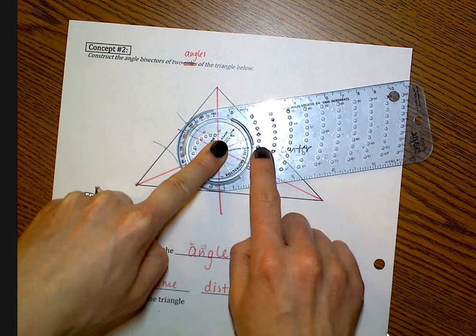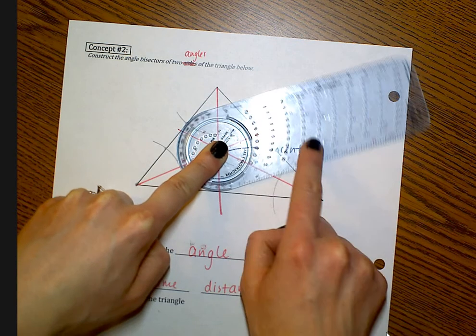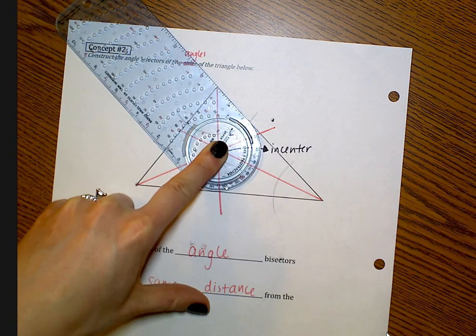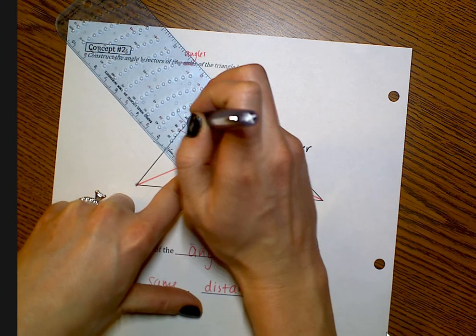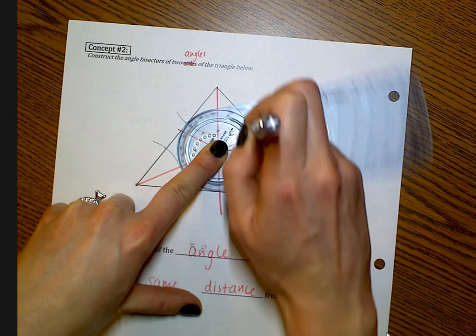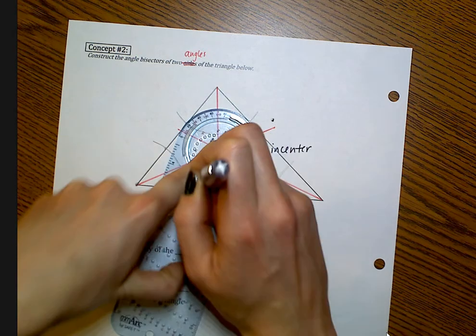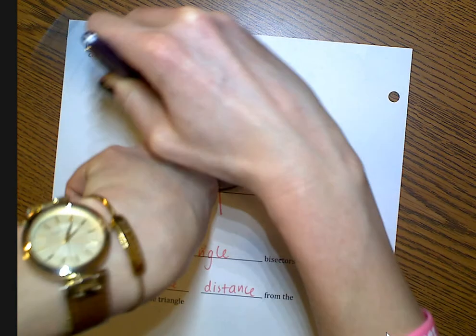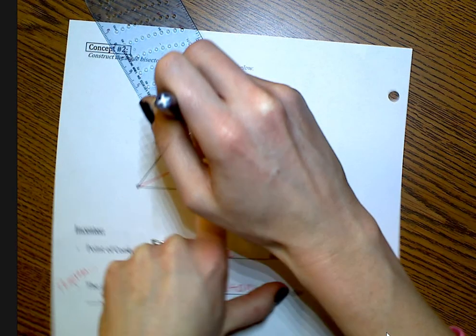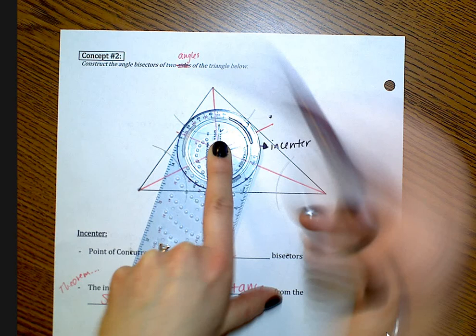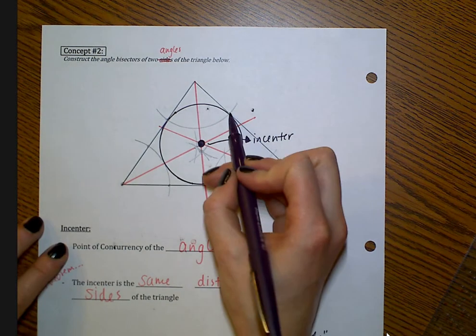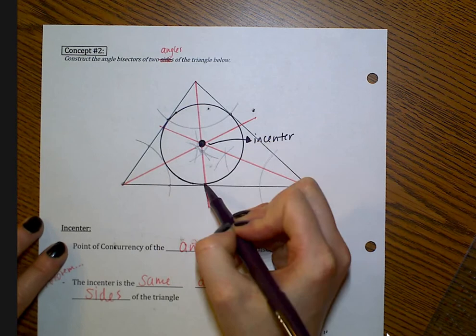You just want it to barely graze all three sides. And I'm going for it. 26 looks good. So hold down your brass circle real tight. And just go all the way around with 26. So much better. So it should just touch each side in one place.